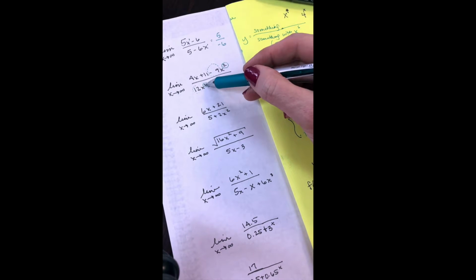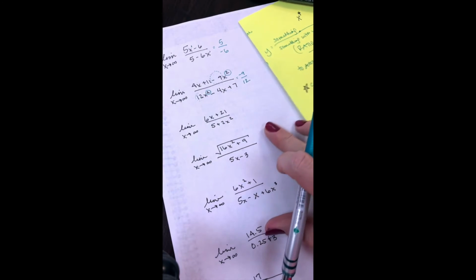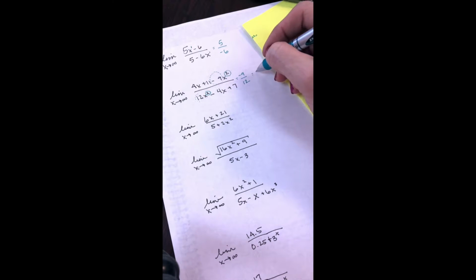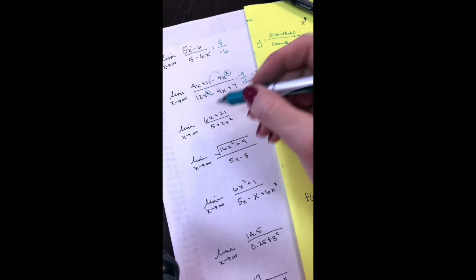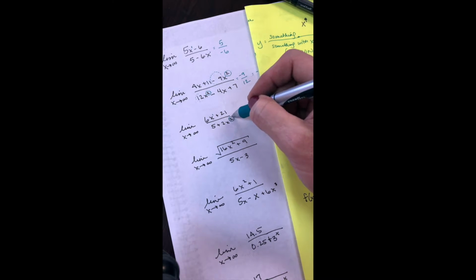Degree matches degree, so our limit is -9 over 12, which is -3/4. And we're done. Degree of the top, that's 1. Degree of the bottom, biggest exponent on a variable, that's 2.